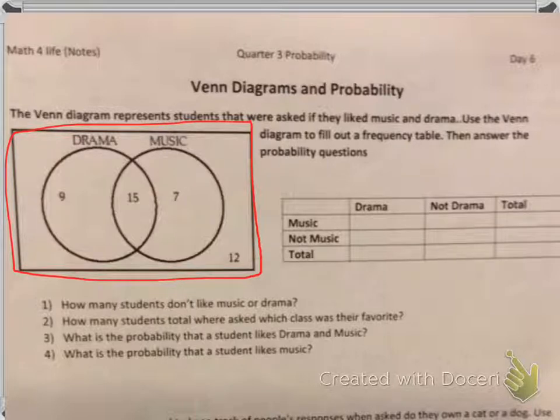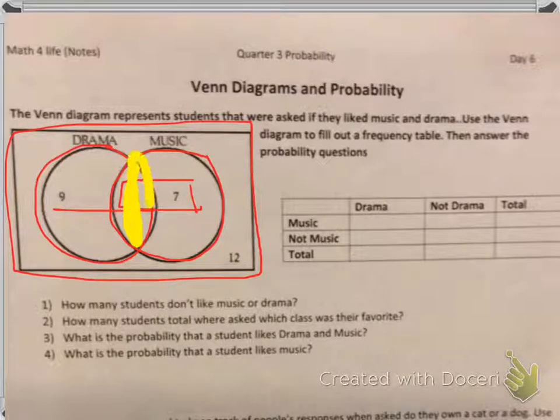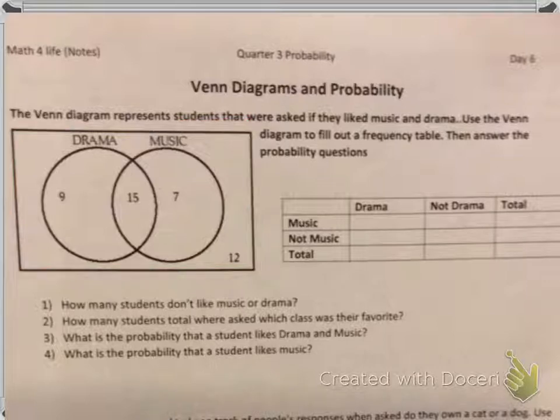So when we're looking at our drama circle over here, we can decide that in total the people that like drama would be 9 plus 15. The people who like music would be the people inside the music circle, which would be the 15 and the 7 totaled together. The overlap part in the center is the part who like both music and drama. We're going to use this Venn diagram first to fill out a frequency table, and then after we fill out the frequency table, we are going to answer the questions at the bottom.